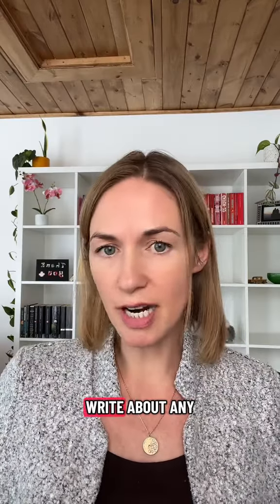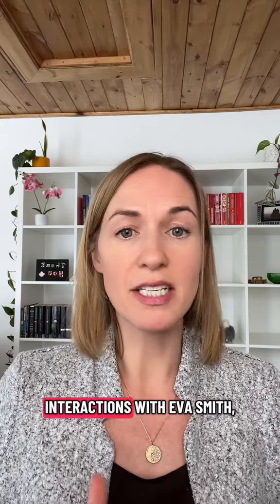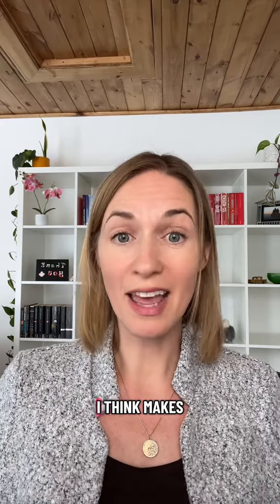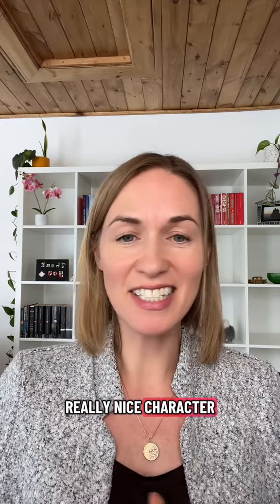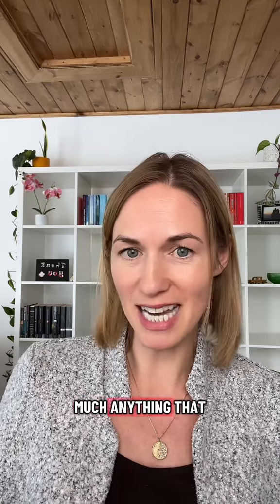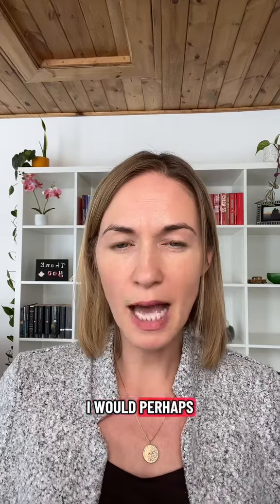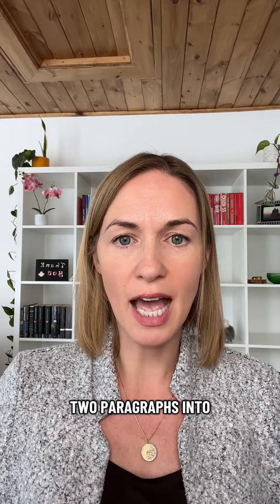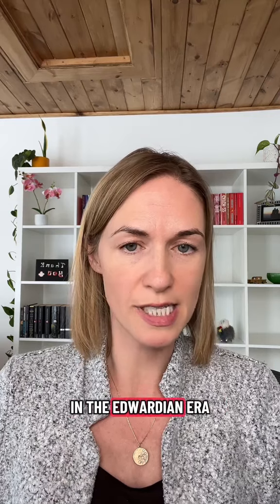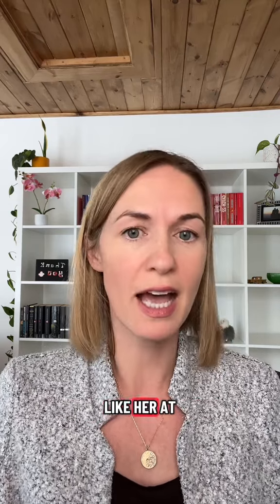So you can literally write about any of the characters' interactions with Eva Smith, which is what I think makes her actually a really nice character to come up, because you can write about pretty much anything that happens in the play. But I would perhaps divide my next two paragraphs into how she is exploited due to the hierarchical class system in the Edwardian era, and then a paragraph on the mistreatment of women like her at the hands of men, particularly privileged men.